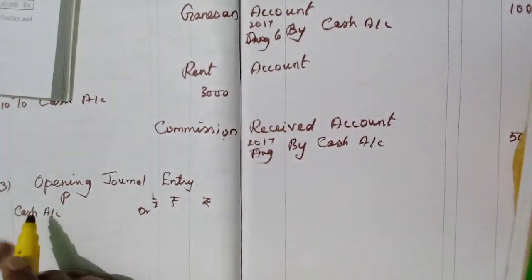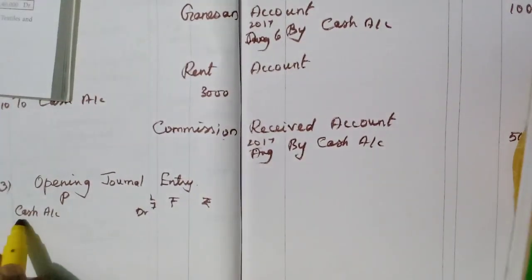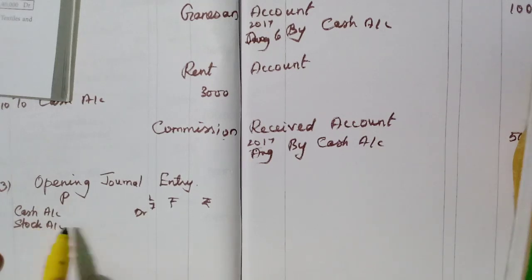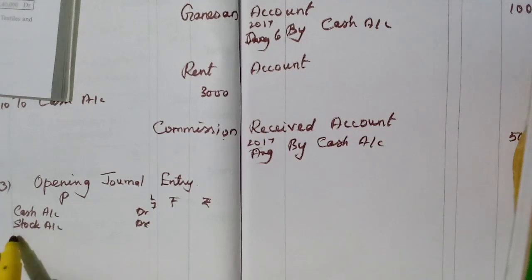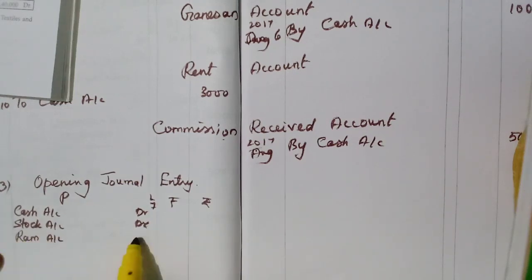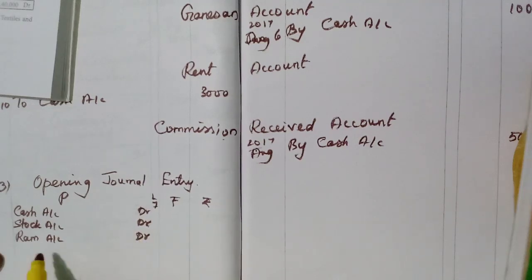Then stock account debtor. Amount due from Ram. So Ram account debtor. Machinery 40,000. So machinery account debtor.